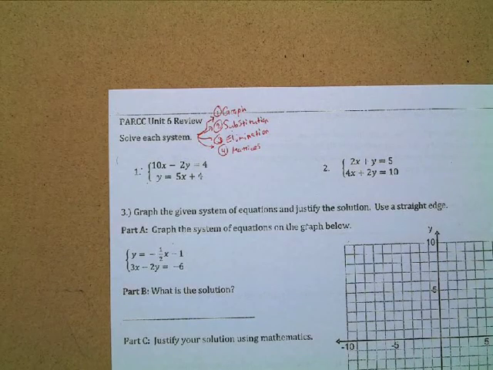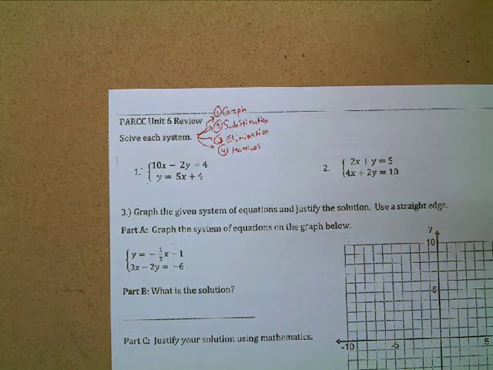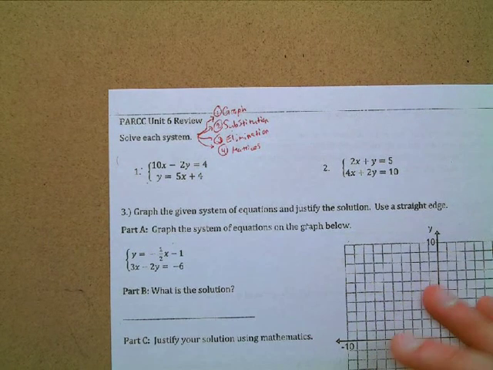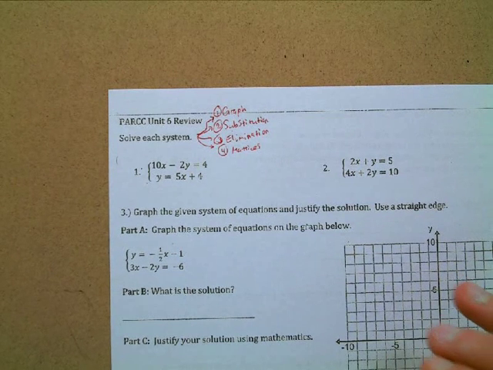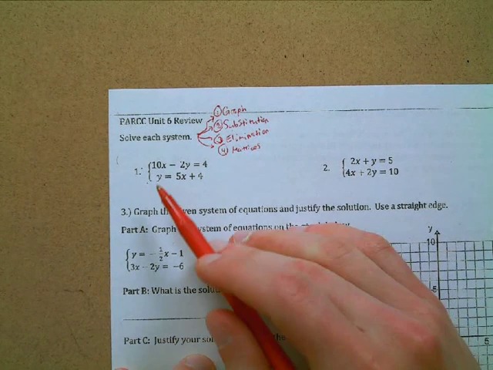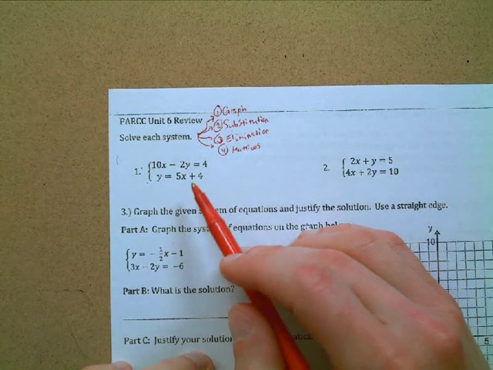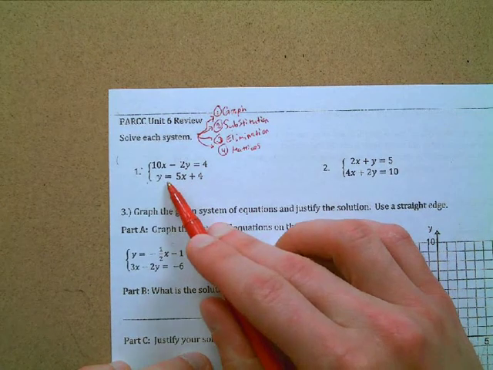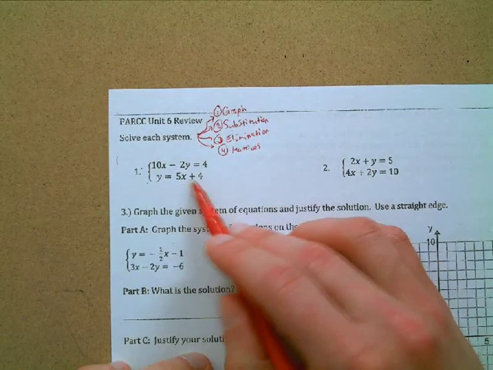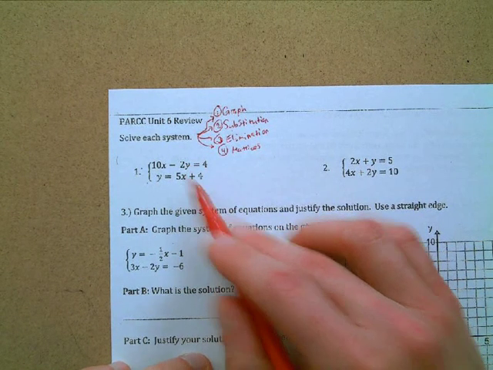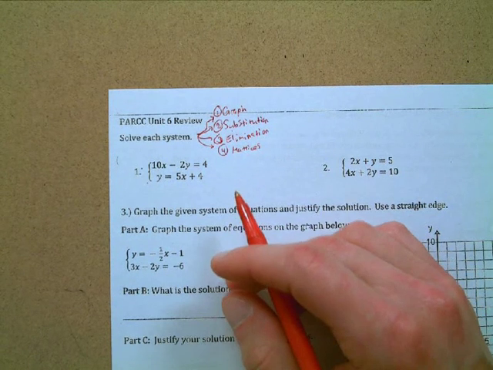What other strategy is number one suited for as well? So graphing would be a good one, I think. What other one would be a good one for this? Yeah, substitution. And Anna, what clues us in here about why substitution is a good one? Exactly. We already have solved for one variable here. So 5x plus 4 is y, which means this y right here, I could plug in 5x plus 4 and then simplify and solve for x. So I'll show you both ways here.